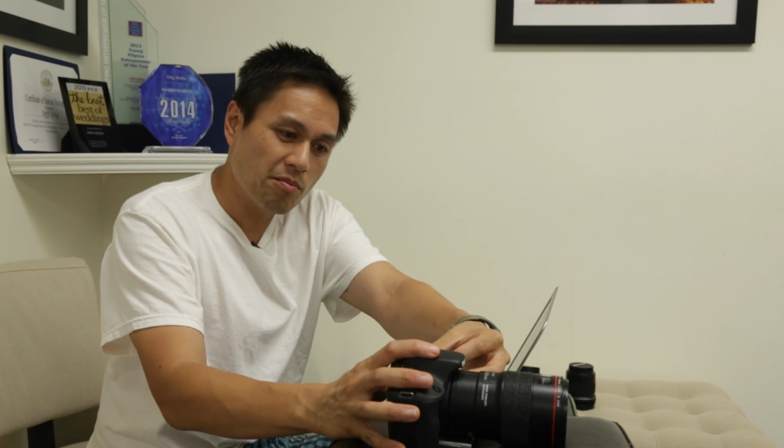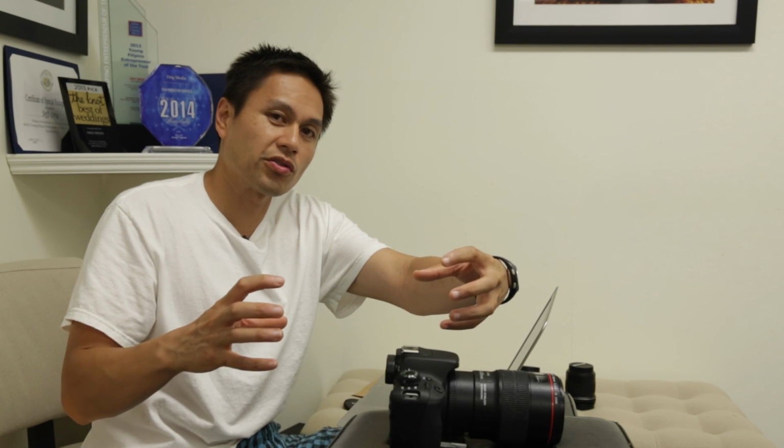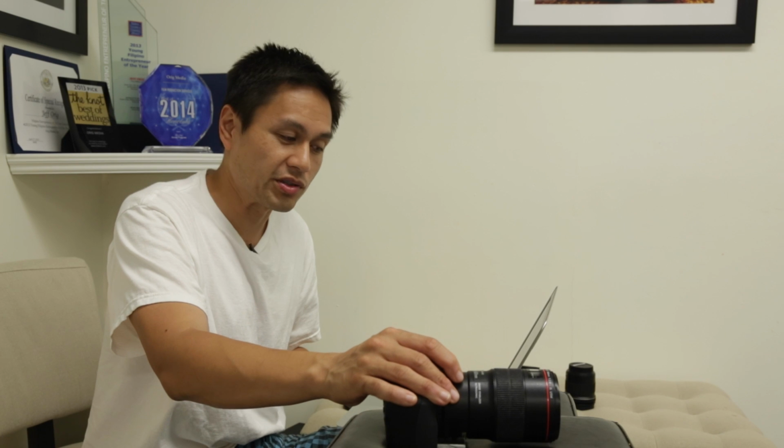And the beauty of that is that companies can make adapters that can adapt pretty much any lens to those systems, because you can always make a lens push farther away from the body of the camera, but getting it closer is not as easy. So that's one advantage those mirrorless systems have: you can pretty much adapt any lens to them.